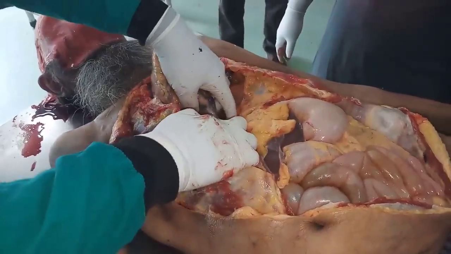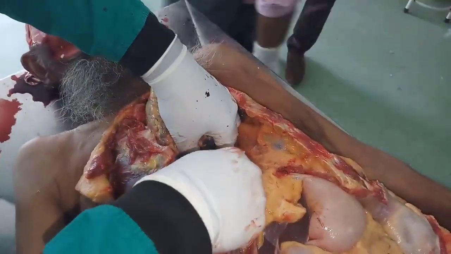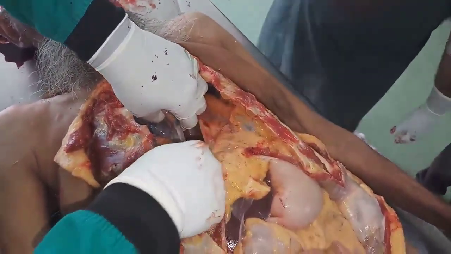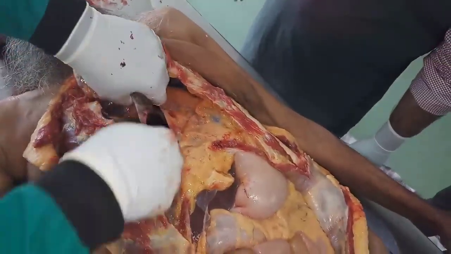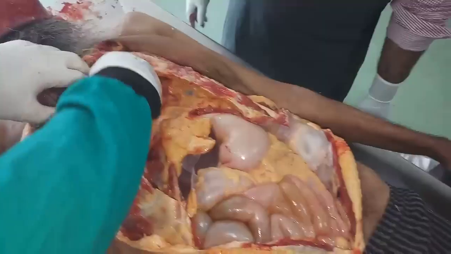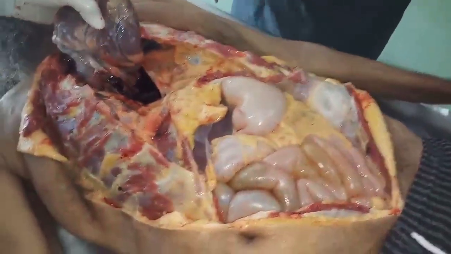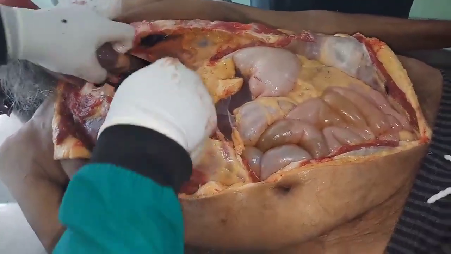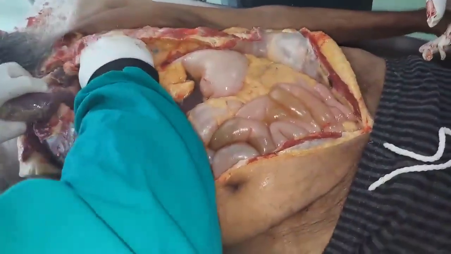So this is the inferior vena cava. I'm going to open the inferior vena cava, cut the inferior vena cava. The blood will come and we'll cut it. This is a clotted blood clot, the postmortem clot. Then above it is the superior vena cava.